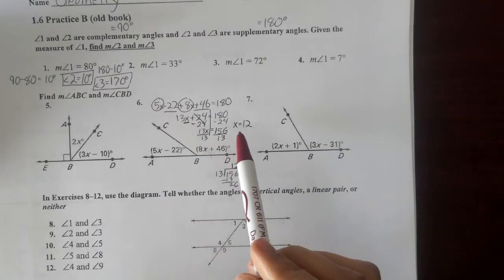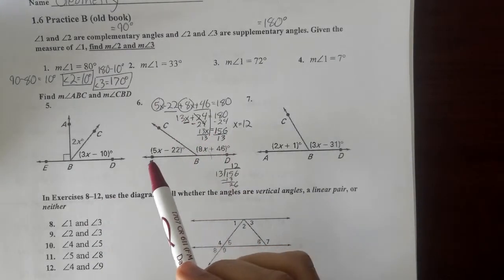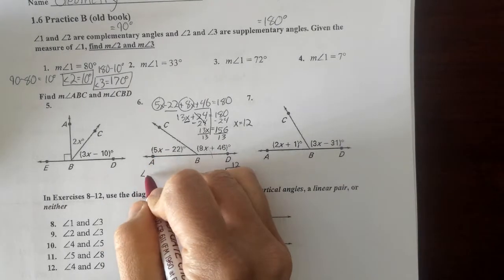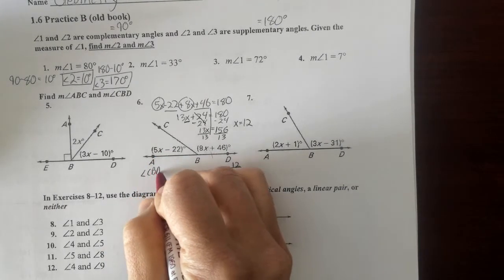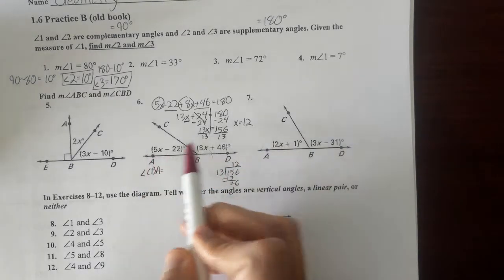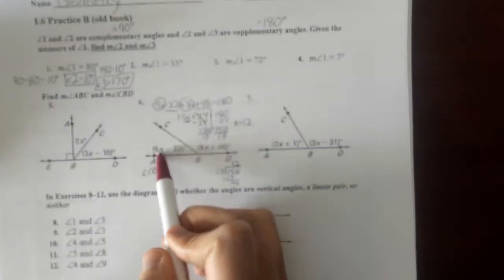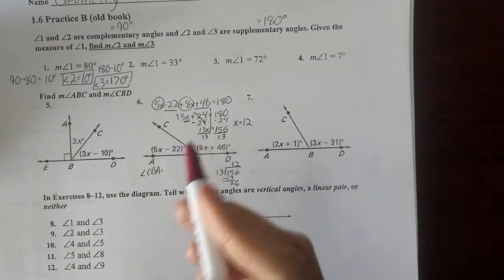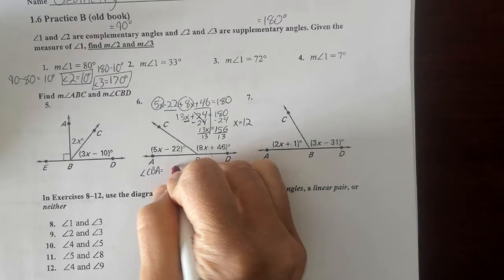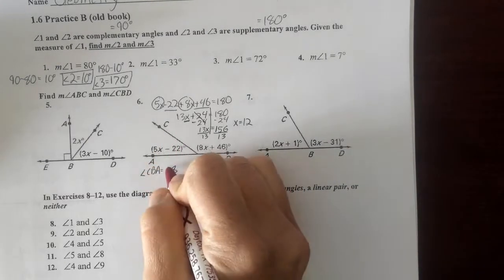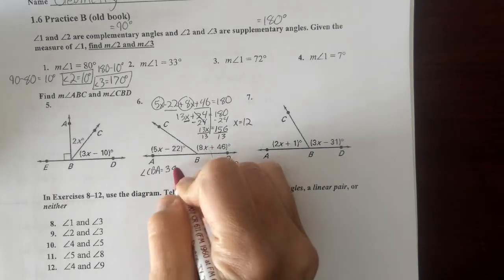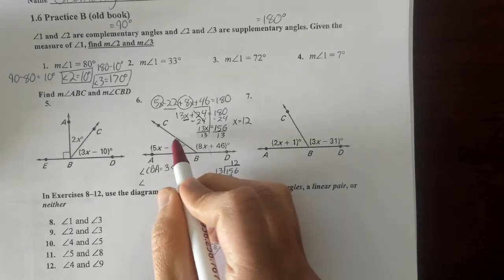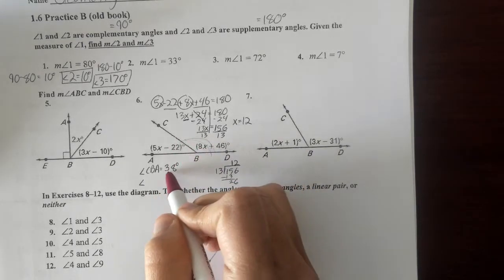So what I have to do is take the x that I found and plug it back in to find the actual angle measure. So angle CBA, that's going to be 5 times 12 minus 22. So 5 times 12 is 60. 60 minus 22, that would be 38. So 38 degrees.